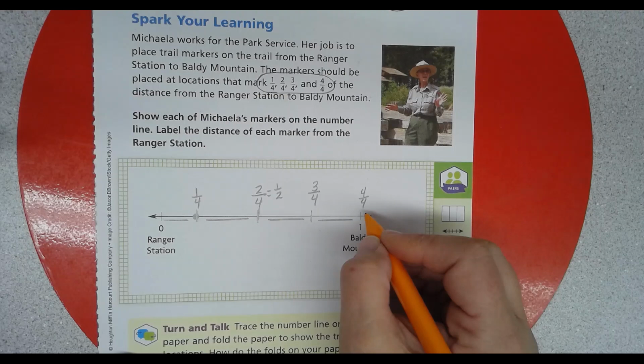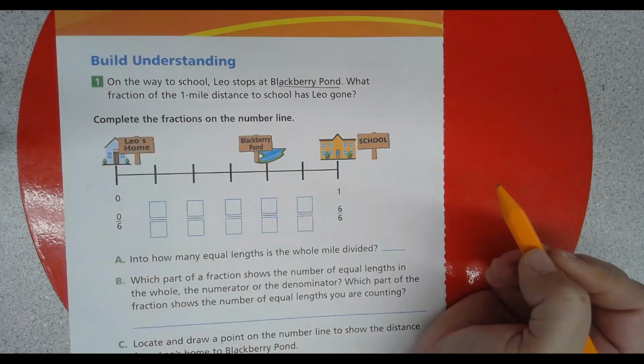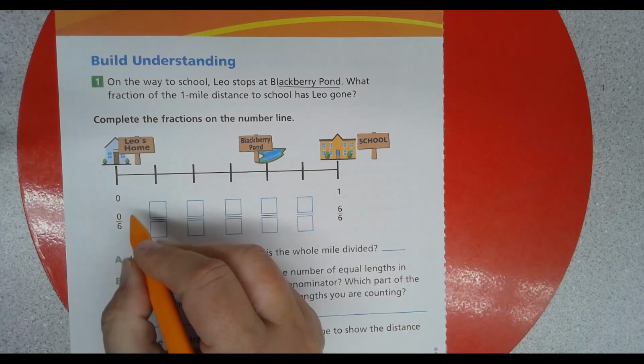Okay? All right. So now, Leo, let's see, on the way to school, Leo stops at the Blackberry Pond. There's the Blackberry Pond. What fraction of the 1 mile distance to school has Leo gone? Now, he lives close enough to school that he walks to school every day. So here is 0.